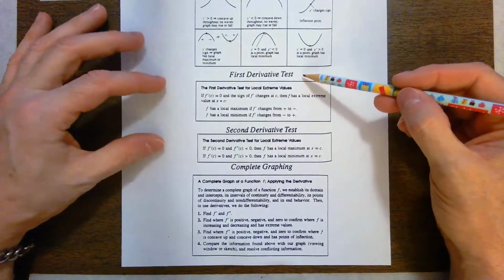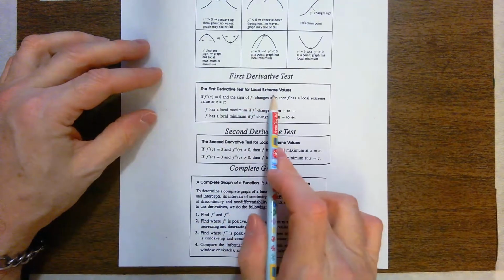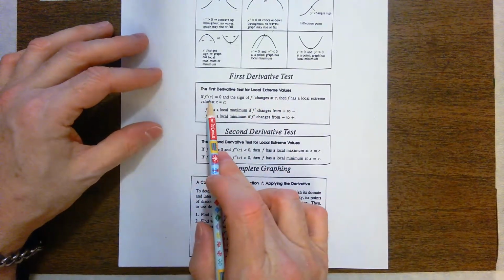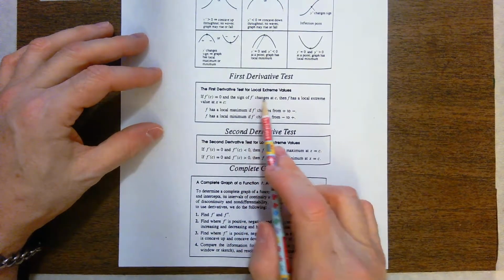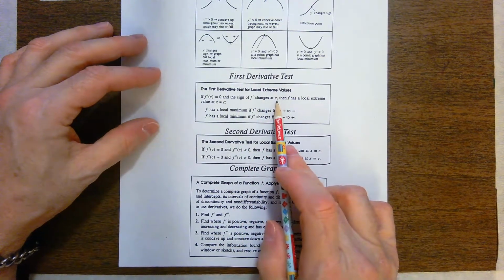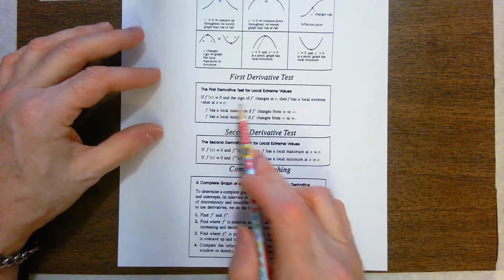The first derivative test, here it is in a nutshell. The first derivative test for local extreme values. If the first derivative is equal to 0 and the sign of the first derivative changes at c, then it has some sort of local extremum value at c. Well, what type?